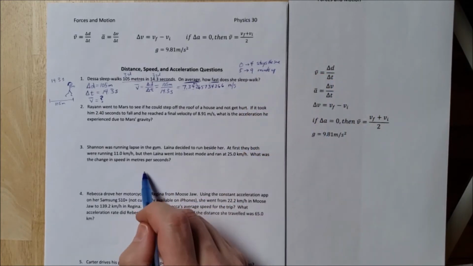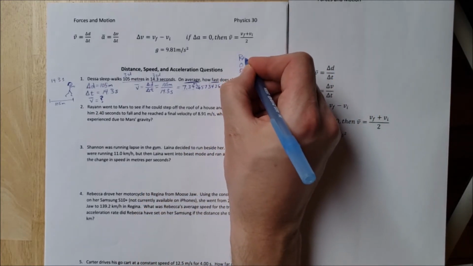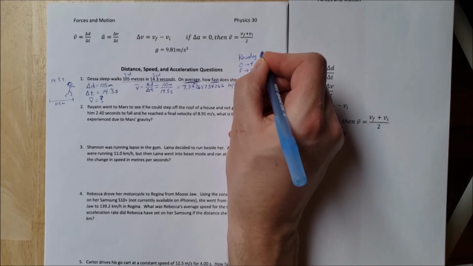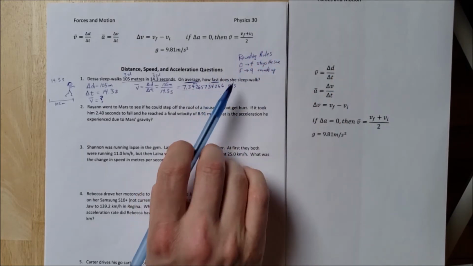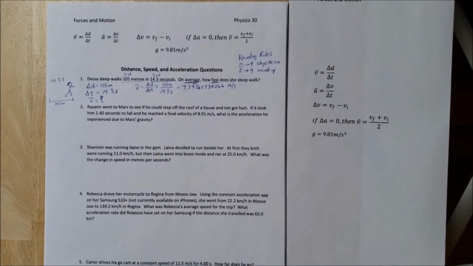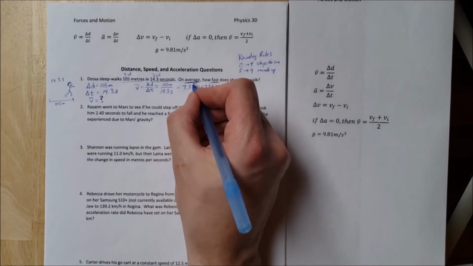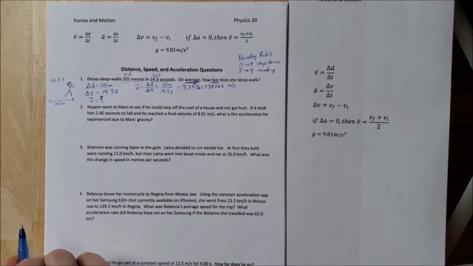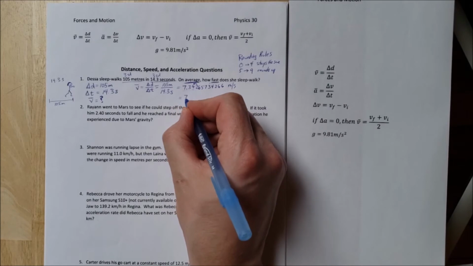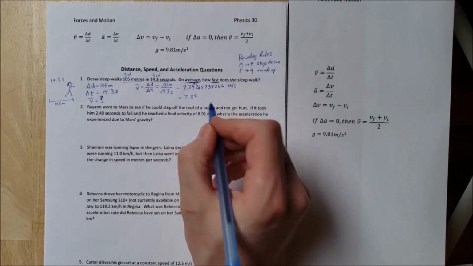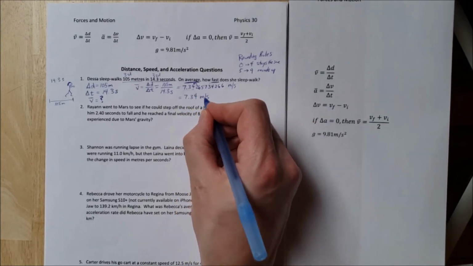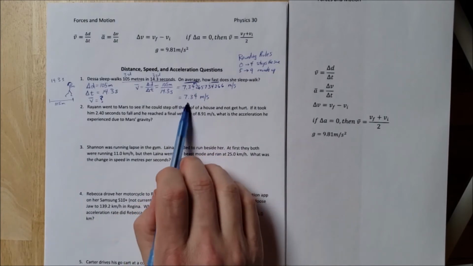Okay, so this is just your rounding rules, and these are the most common rounding rules. There's actually other ones that we could use, but that's the one we're going to use for this class. So this becomes 7.34. 4 stays the same, meters per second. And that'd be your answer right there.